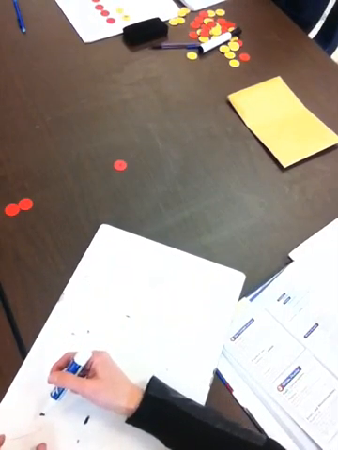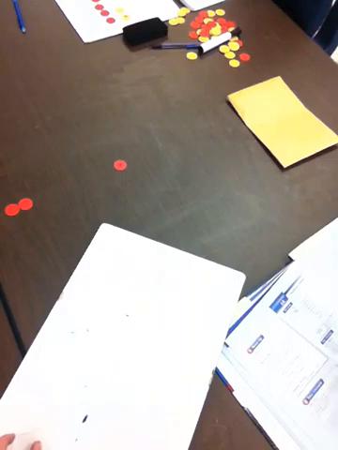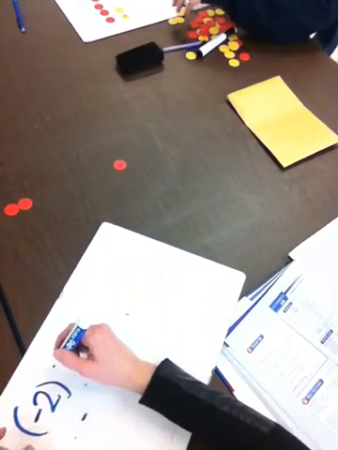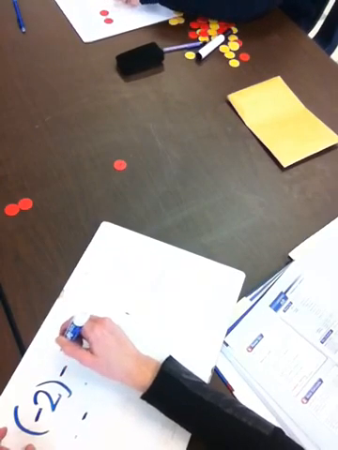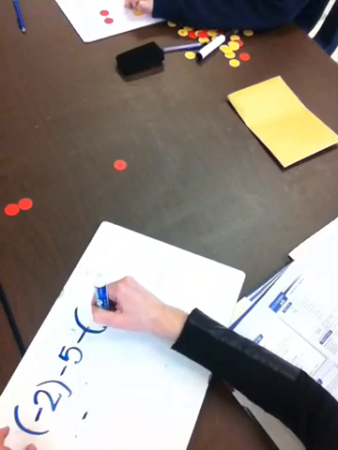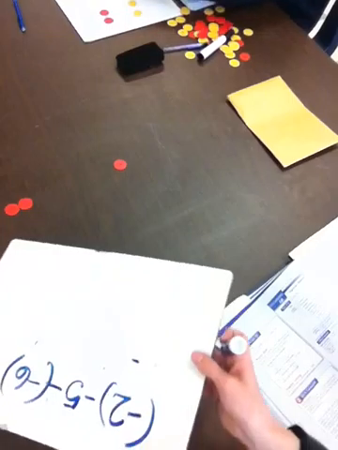All right. Let's try something just a smidgen more tricky. Negative 2 minus negative 5 minus negative 6. Remember, there's order of operations happening here.